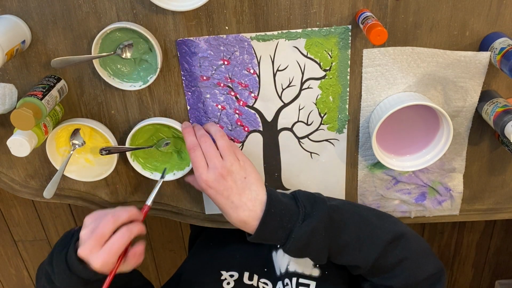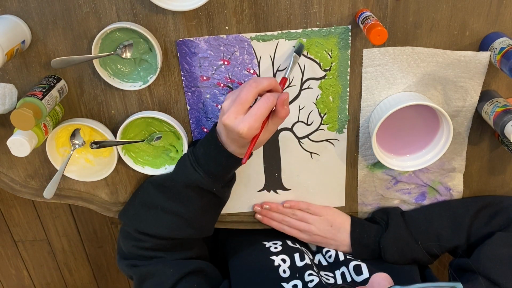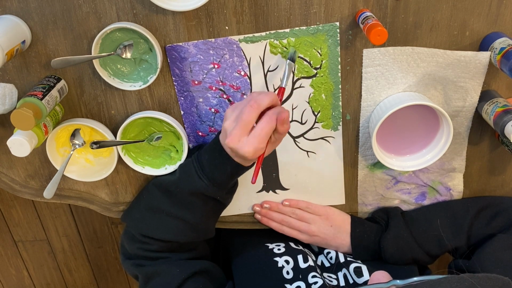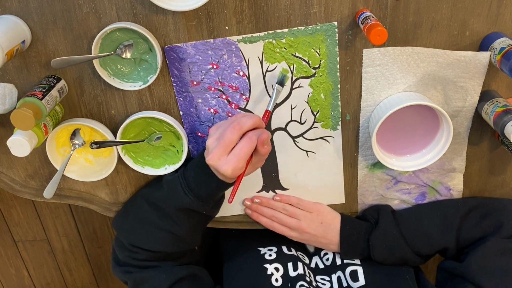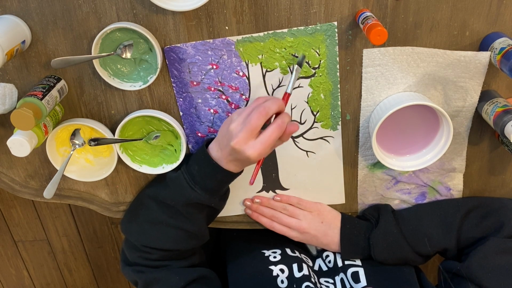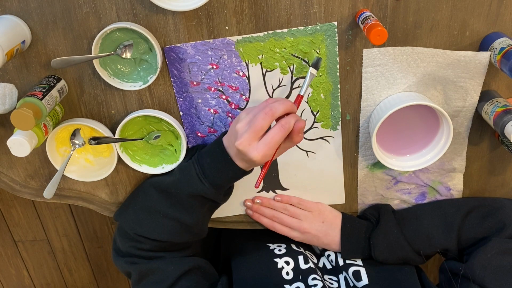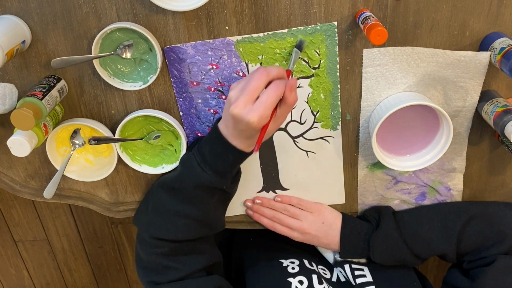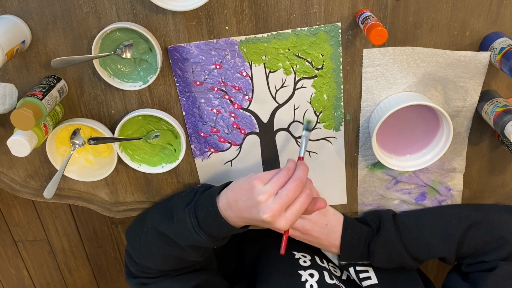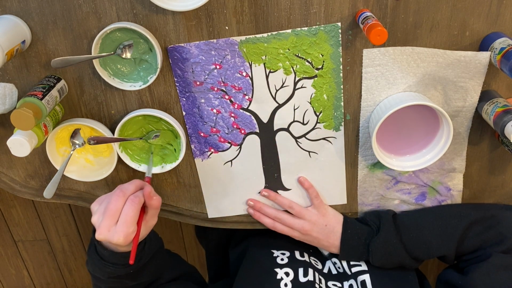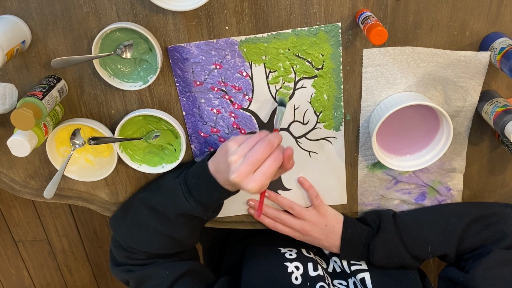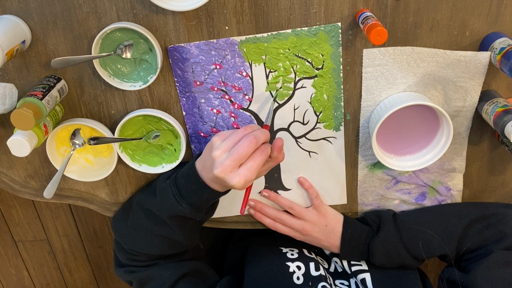Make sure to have your paints close and available to you. We're going to just continue doing this and just keep painting. Make sure that you use small brush strokes, like how I'm doing.